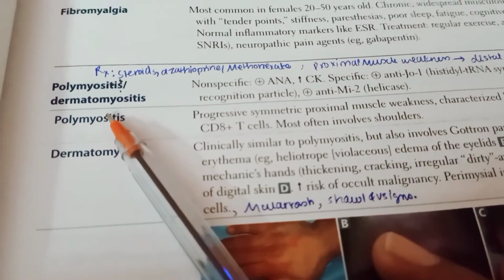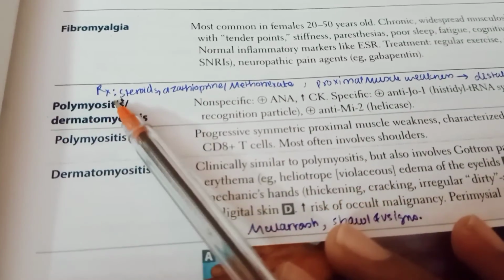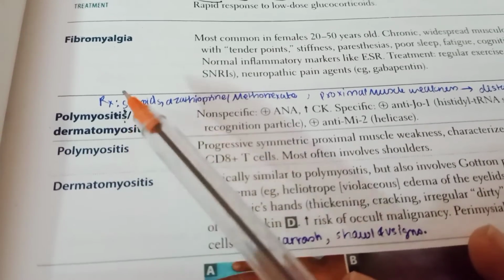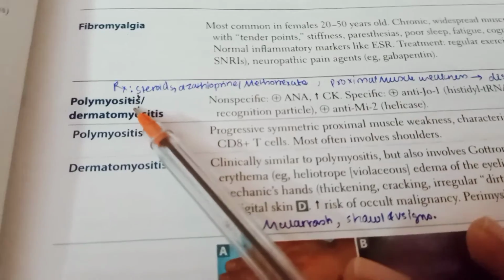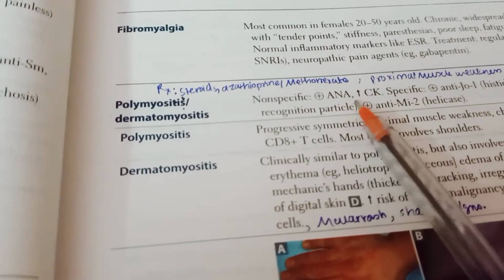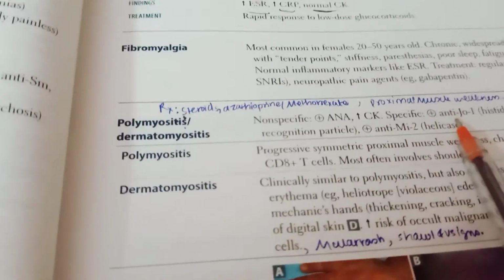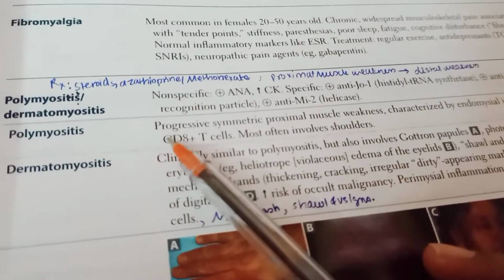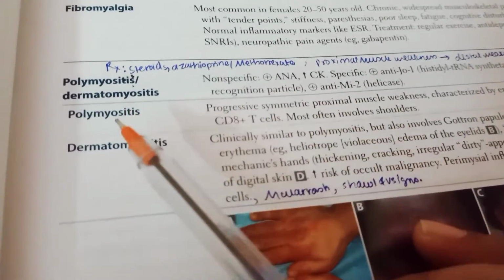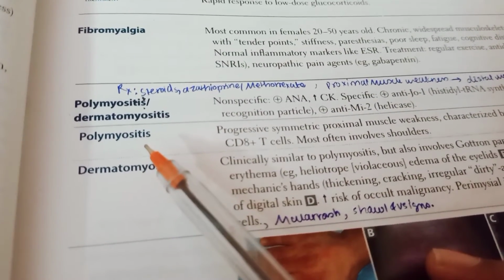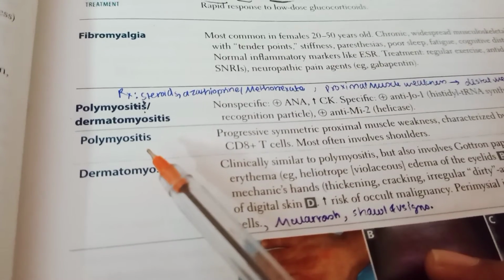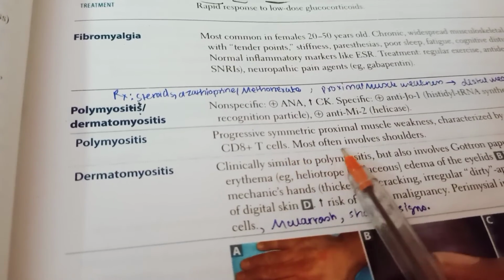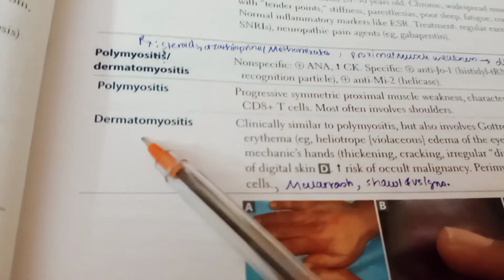Next, coming to polymyositis or dermatomyositis. Here also you can understand myositis. Poly means again many are involved. Dermato means skin is involved. In polymyositis, non-specific markers like ANA and CK are increased, and there are anti-Jo-1 antibodies, anti-SRP antibodies, and anti-Mi-2 helicase. Polymyositis involves inflammation of the endomysium of the muscle. It involves especially CD8 positive T cells and most often involves the shoulders.